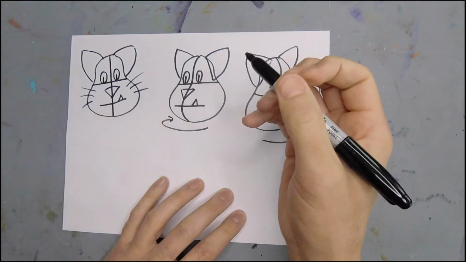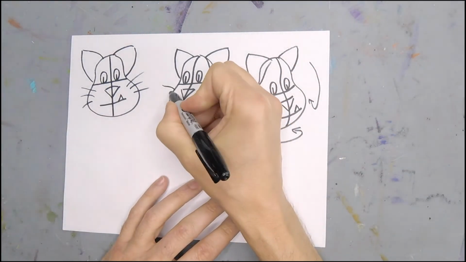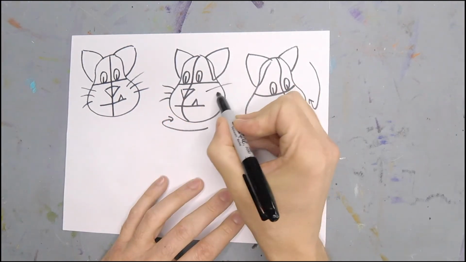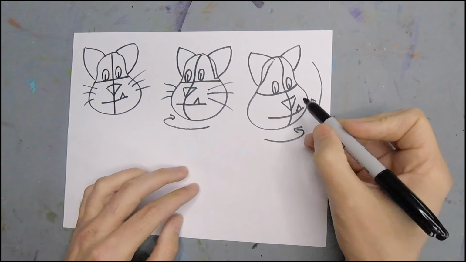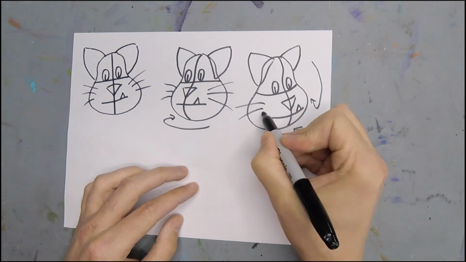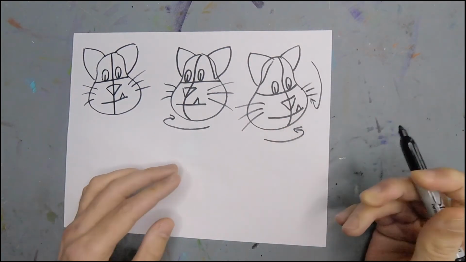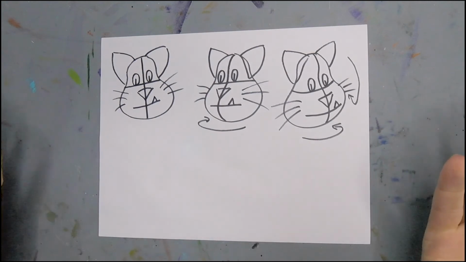So, and then of course we have the whiskers, right? So let's go in here. Let's do the whiskers behind there, and then we'll do them in front here like that, right? Because again, it's turning. Here, same thing. 1, 2, 3. 1, 2, 3. There you go. So this is a quick little cat character we did.